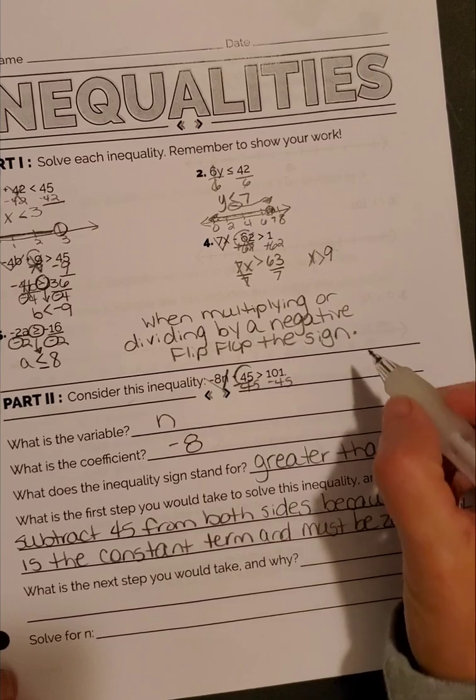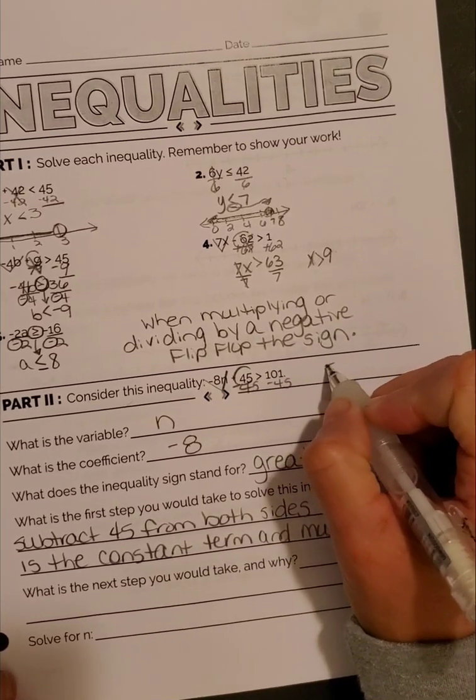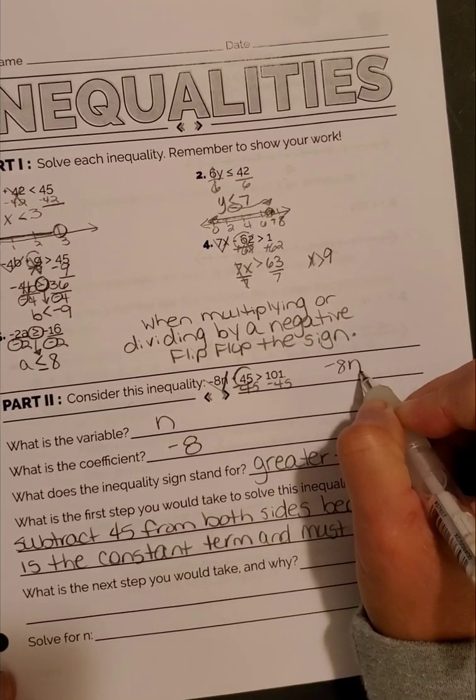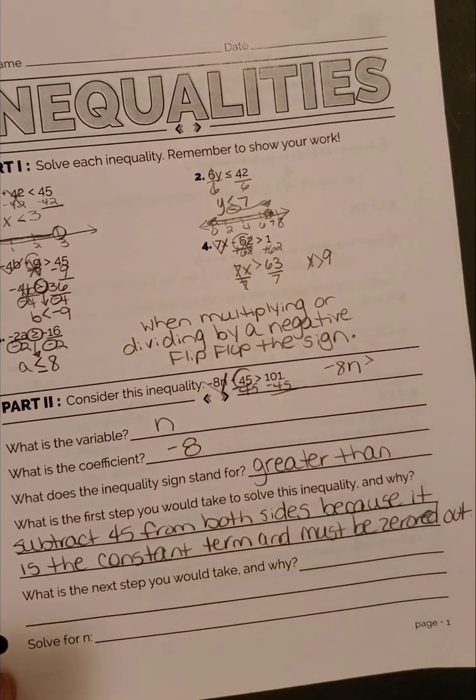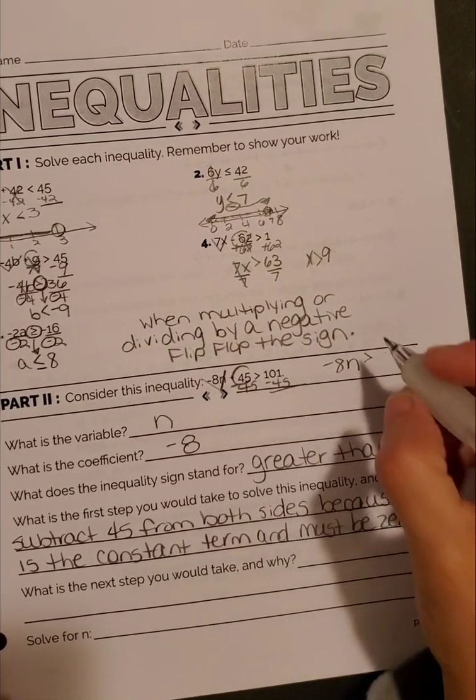So if I subtract 45 from both sides, that leaves me negative 8n is greater than 56.